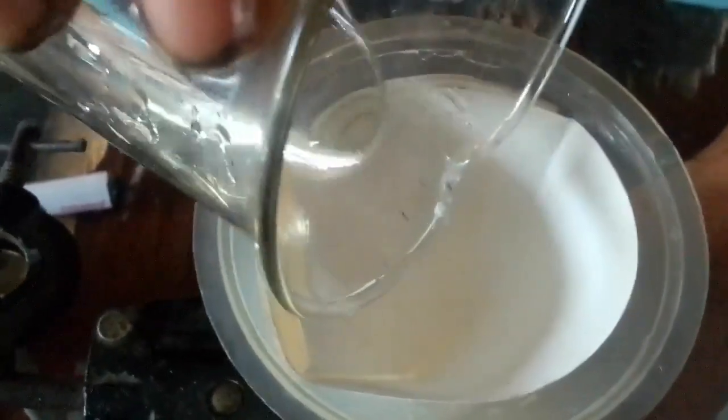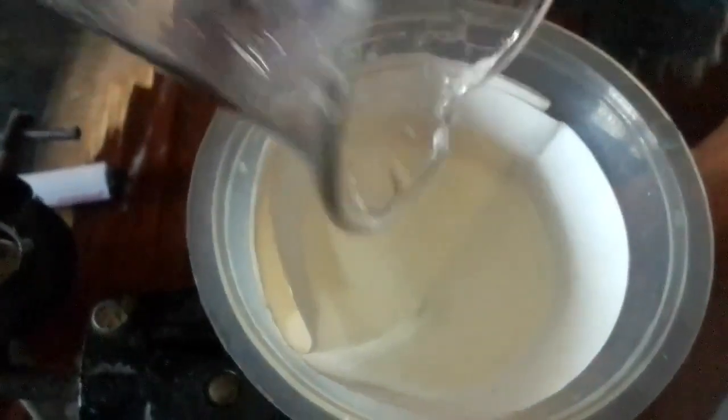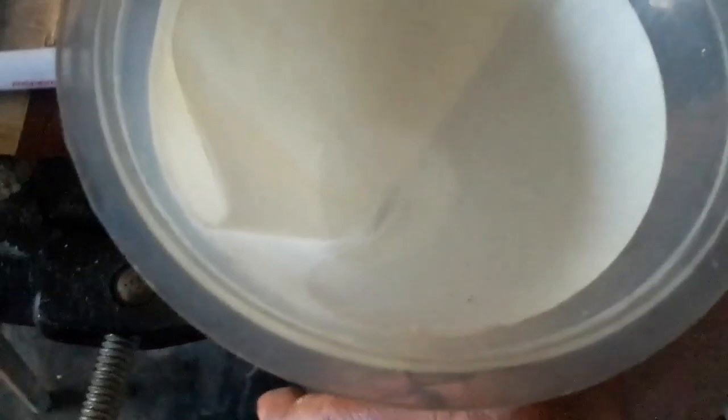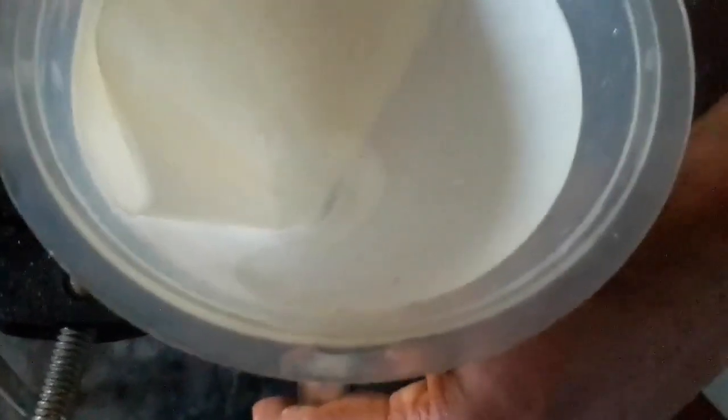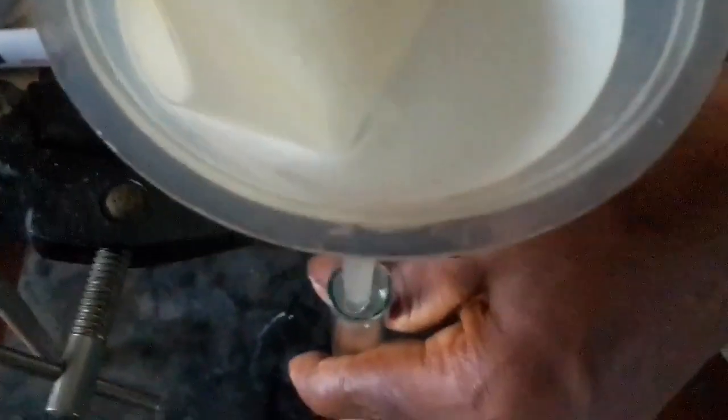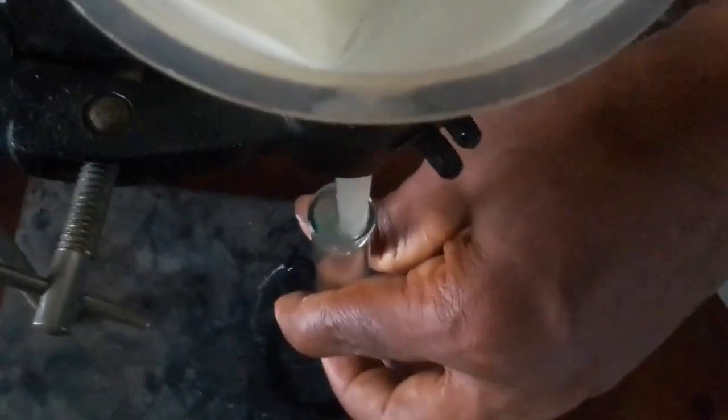Let me use the test tube here now. Then I pour the filtrate inside. This one will be very speedy or faster now. You see, I'm now refiltering the filtrate. So this one is very fast. So that is it.